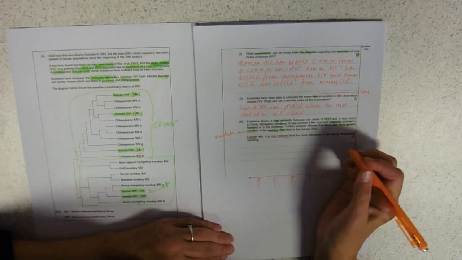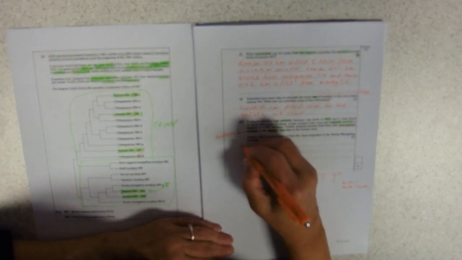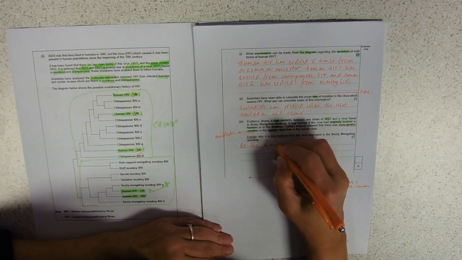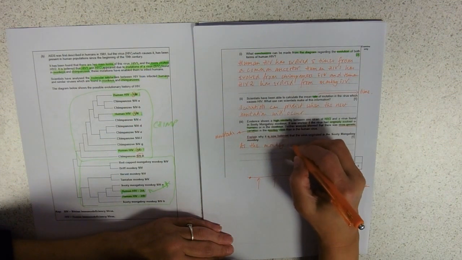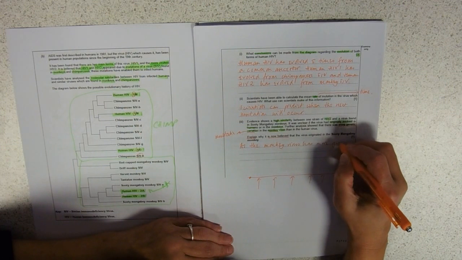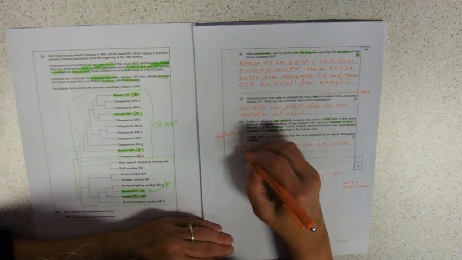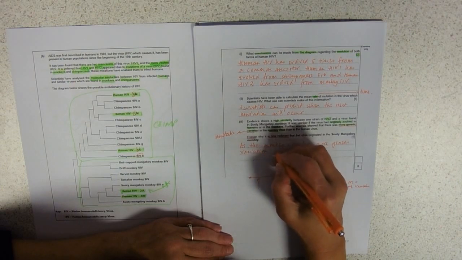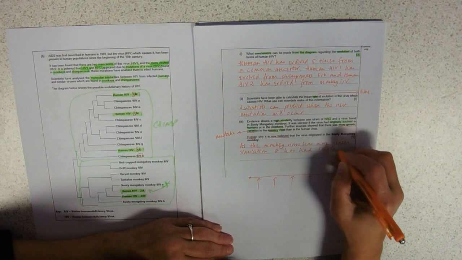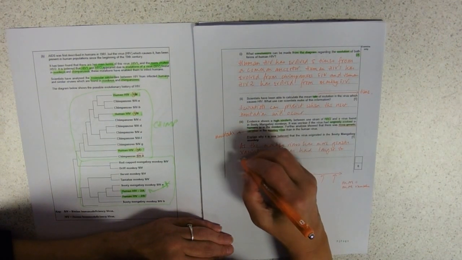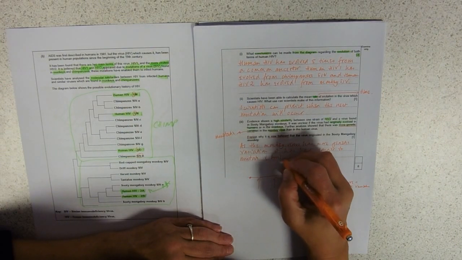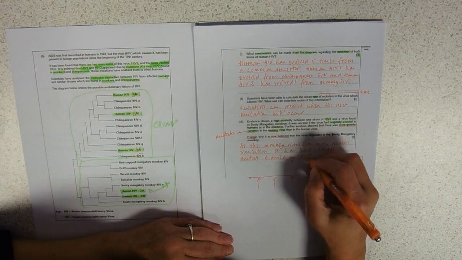Explain why. As the monkey virus has more genetic variation, it has had longer to mutate and build up different mutations.